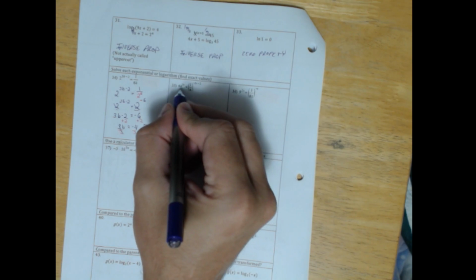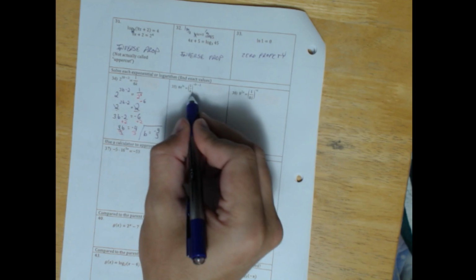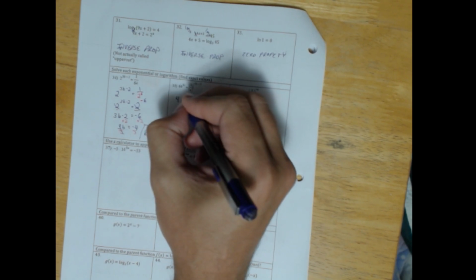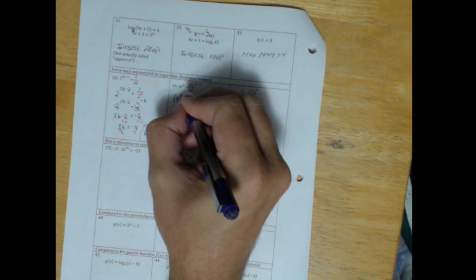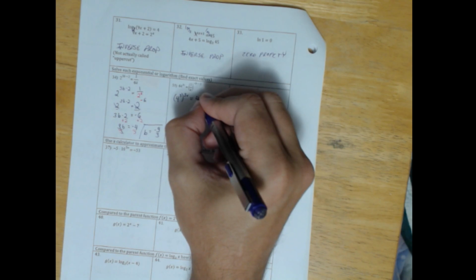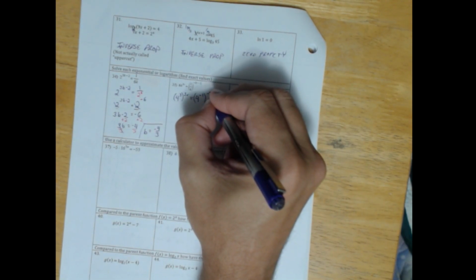Okay. This next one, again, common base. 64 is a power of 4. So you can either reduce this to a power of 2 and this to a power of 2 if you want. That's fine. I'm going to do the slightly shorter version of reducing it to a power of 4. So that's 4 to the 3rd, 3v, is equal to 4 to the negative 1, and I have a negative 3v minus 2 in the power here.